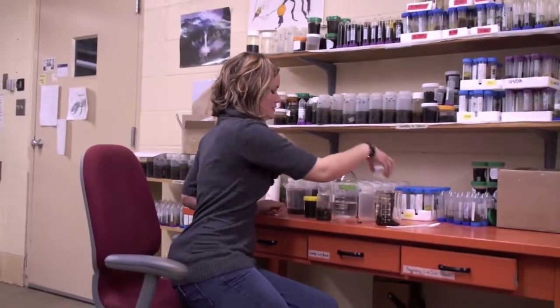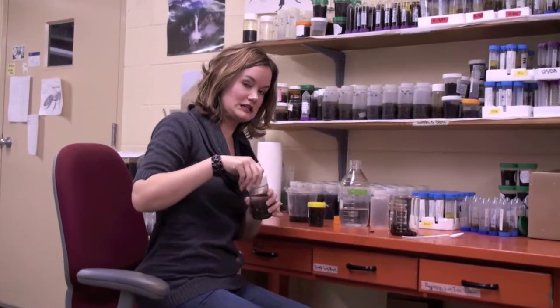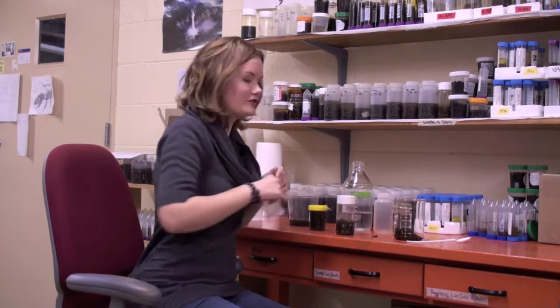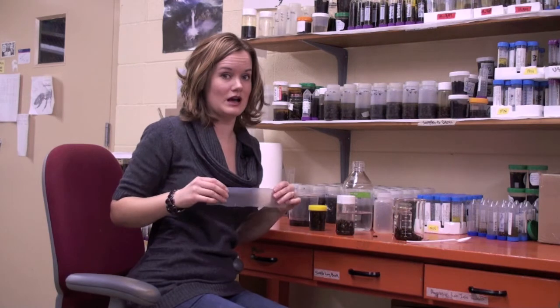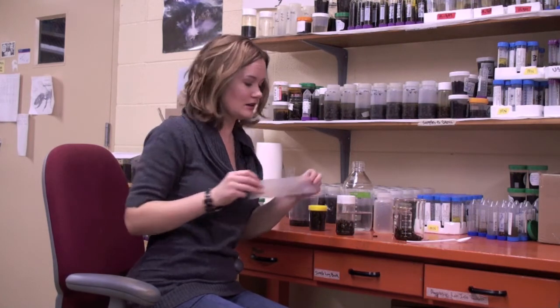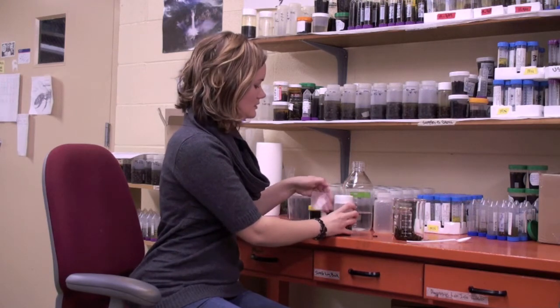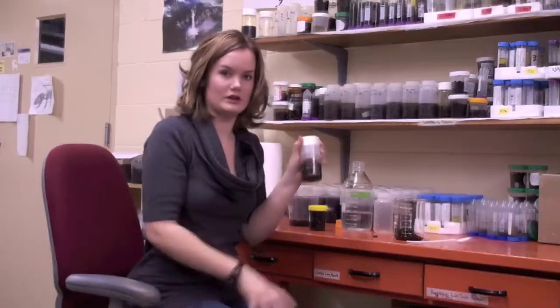The next step is to put the lid on really tight, so none of the alcohol comes out when it's shipped to me. And what I prefer, if you have it available, is to wrap wax paper around the lid. That's just to reinforce it. So that's about perfect.